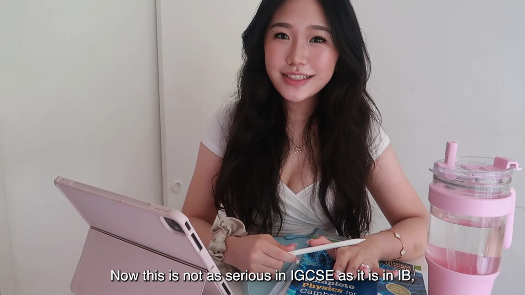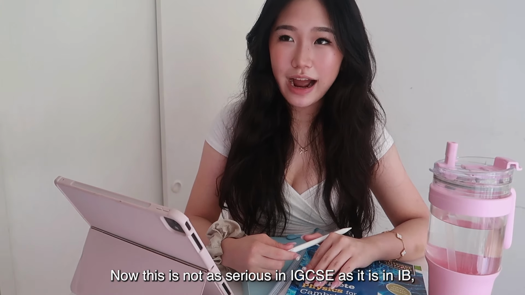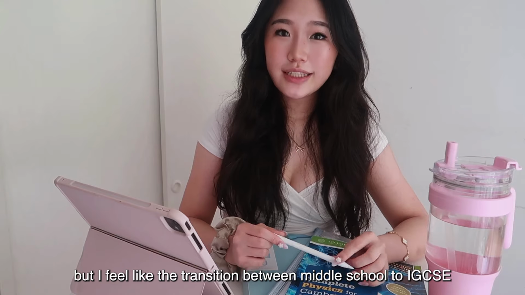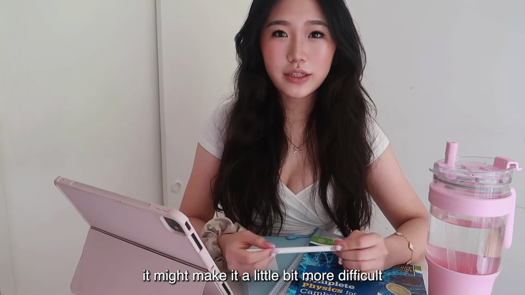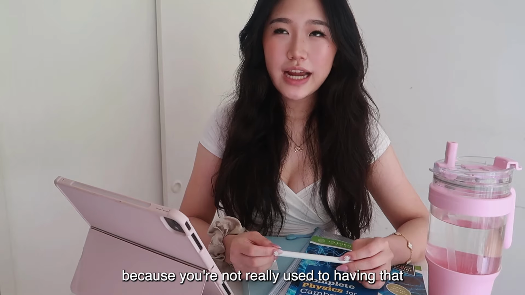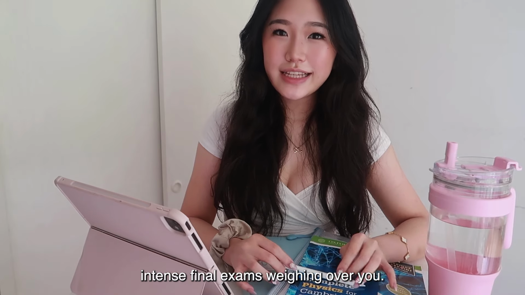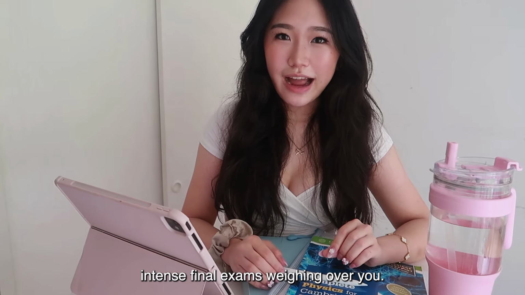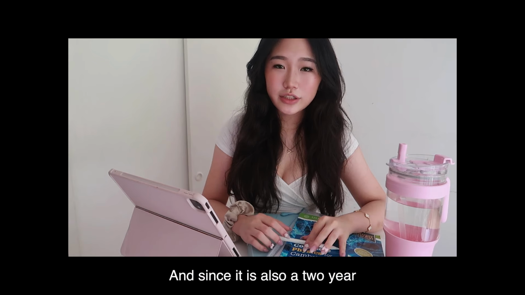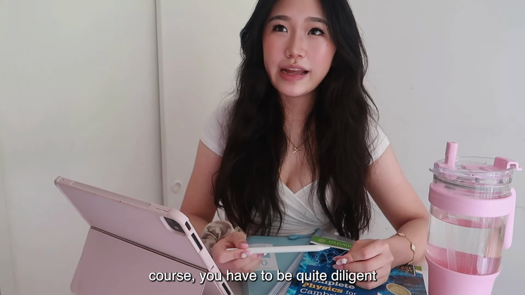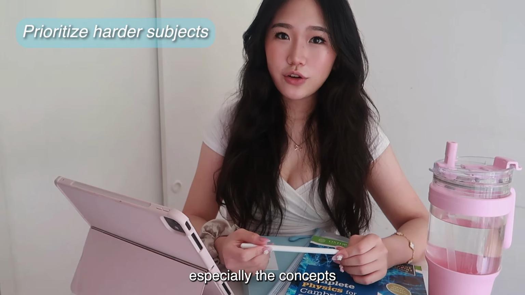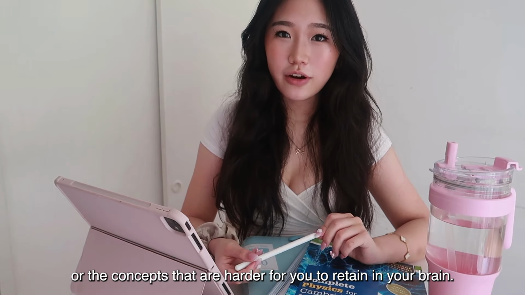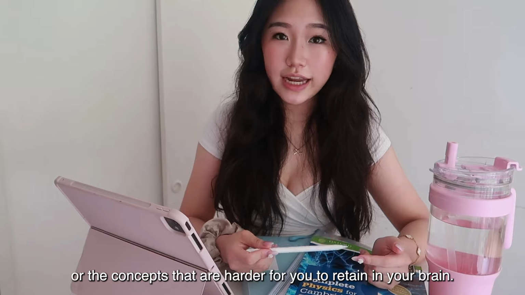Okay, and then my next point, number 4, is that time management is key. Now, this is not as serious in IGCSE as it is in IB, but I feel like the transition from middle school to IGCSE might make it a little bit more difficult, because you're not really used to having intense final exams weighing over you. And since it is also a 2-year course, you have to be quite diligent and regularly review the materials, especially the concepts that are harder for you to retain in your brain.